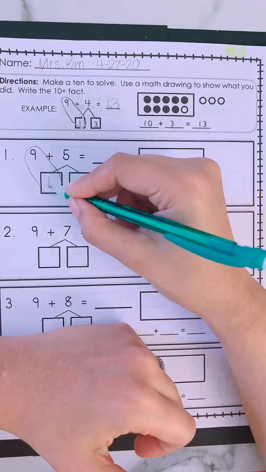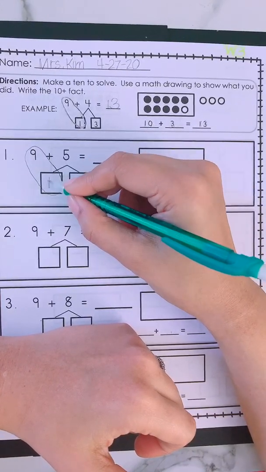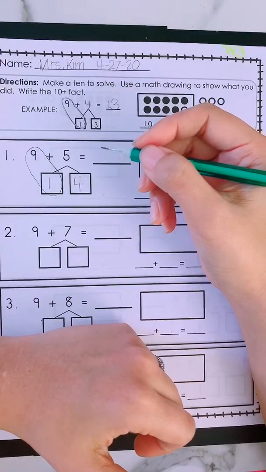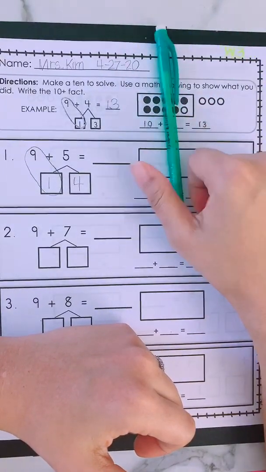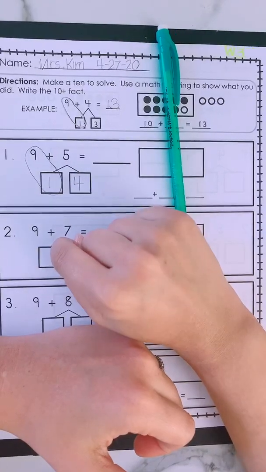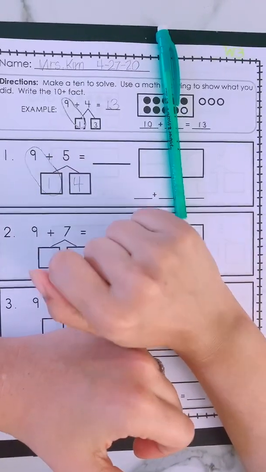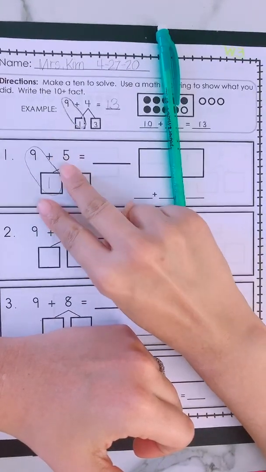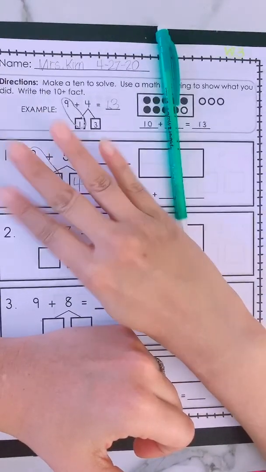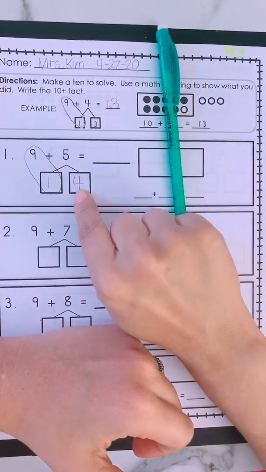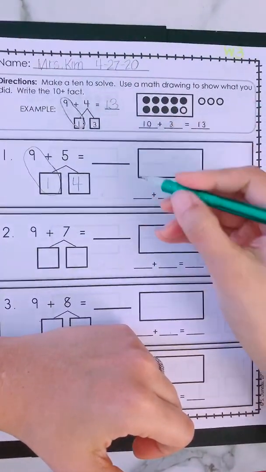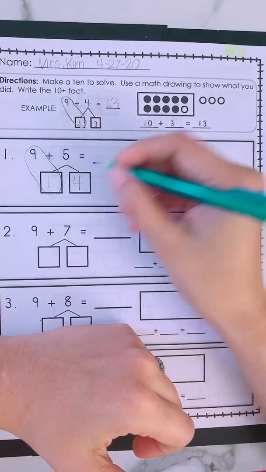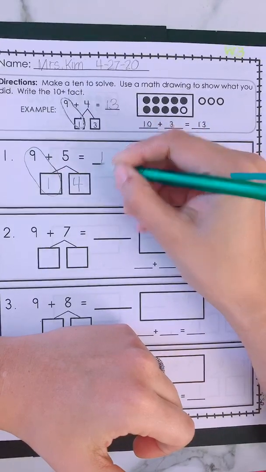And then we know that if we take 1 out of 5, a 1 and a 4 will make a 5. If you don't know this just off the top of your head, which means you just know it, you can count on to see how many more you need. Say we're supposed to make a 5. We have 1, so we count on 2, 3, 4, 5. And you see we have 4 fingers, so we write 4 here. Then we know that 10 and 4 make 14. Or you can say there is 1 ten and 4 ones.